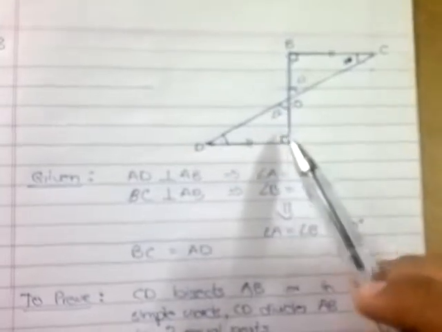And therefore BO is equal to AO. So you have proved that CD bisects AB, right? So BO is equal to AO, hence proved. This one was a little bit tricky question, but it was actually easy to solve.